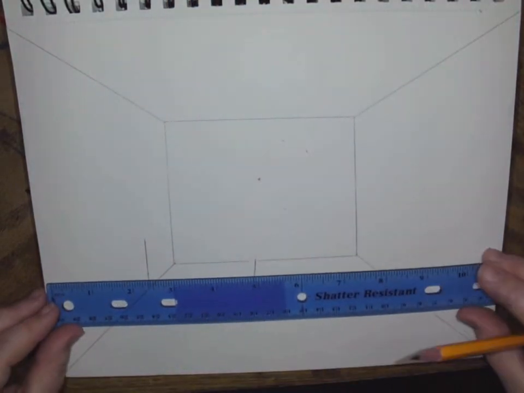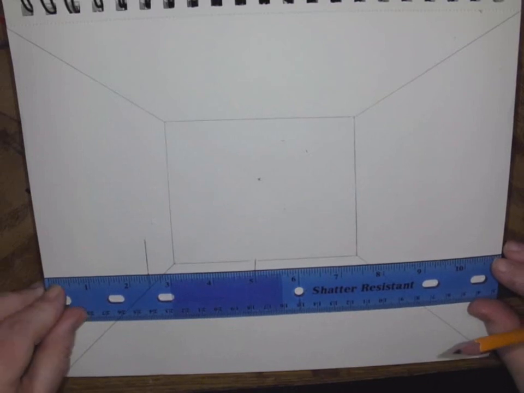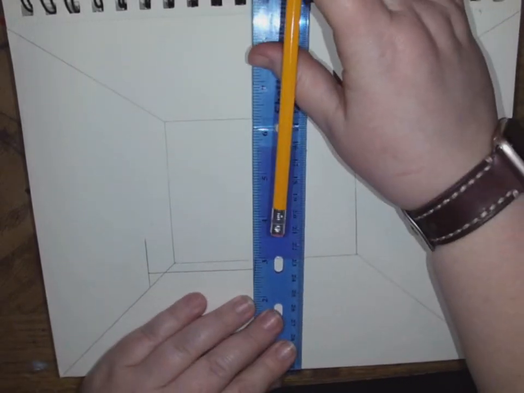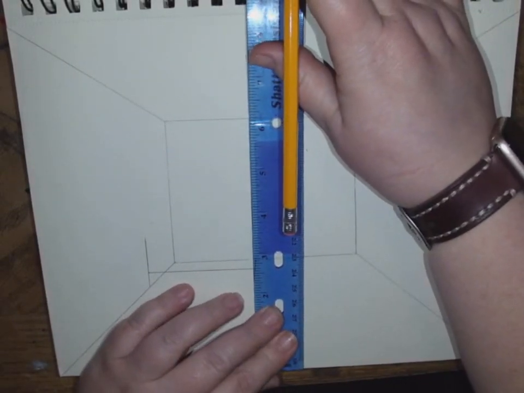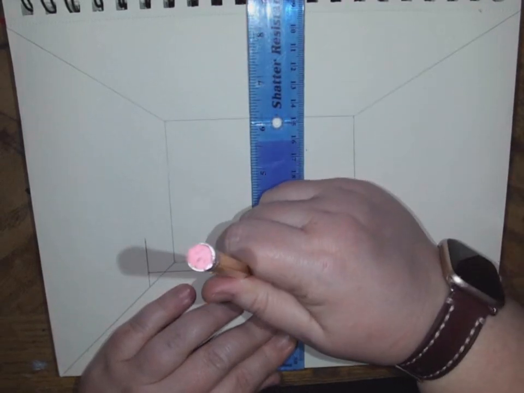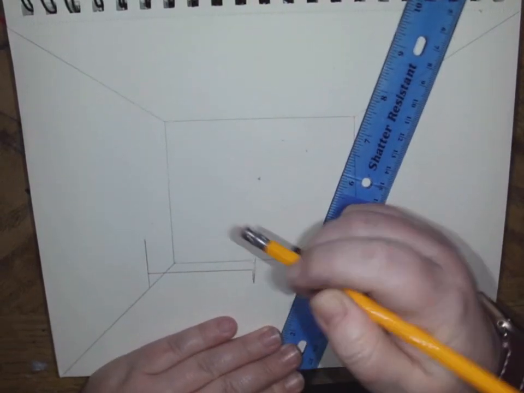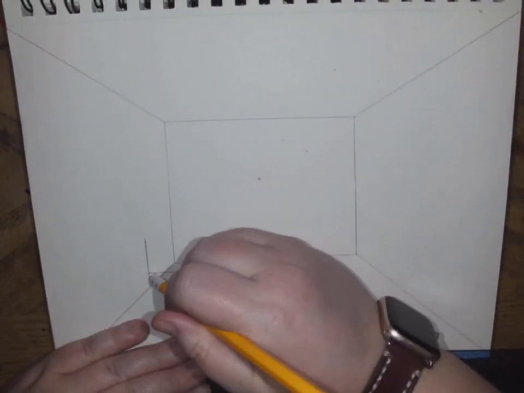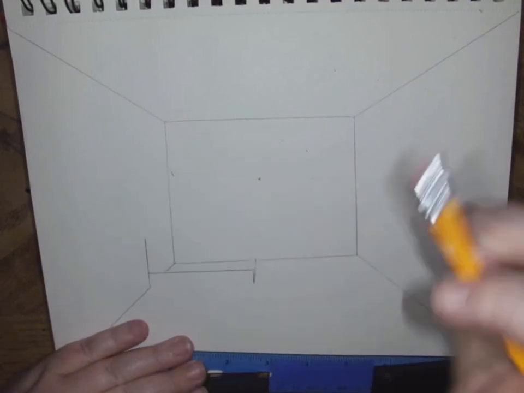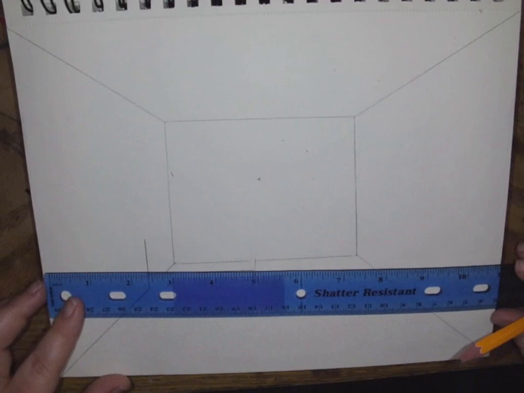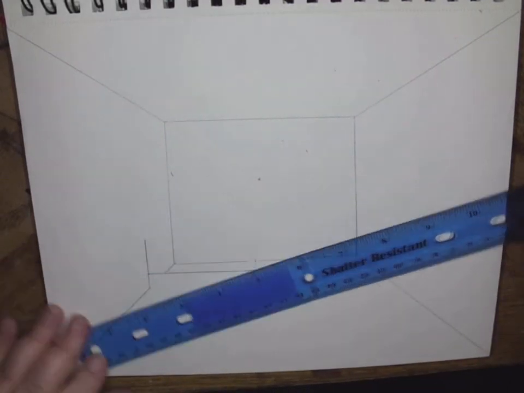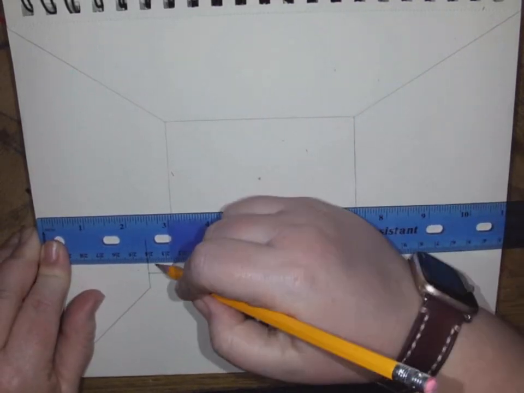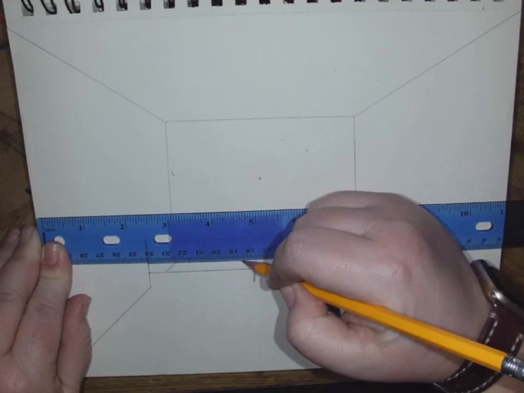Let me just do the bed part first. So we've got this part. I'm going to have to erase part of that little line there. Okay, so this is going to be the side of the bed. Okay, we got the mattress area, so it needs to be up a little bit higher than that. So this is like the thickness of the mattress.